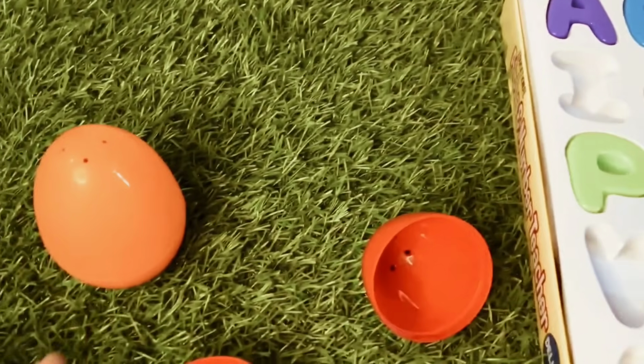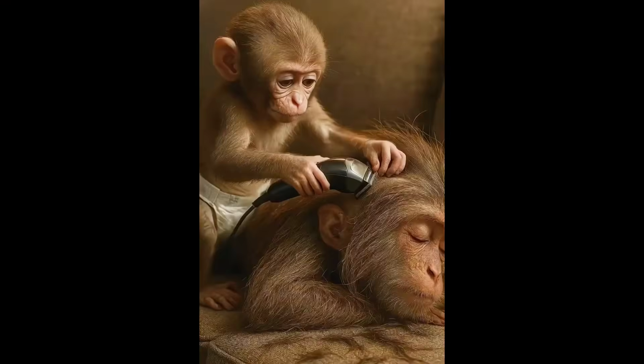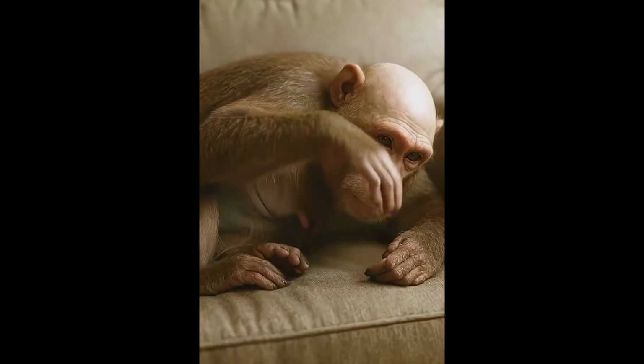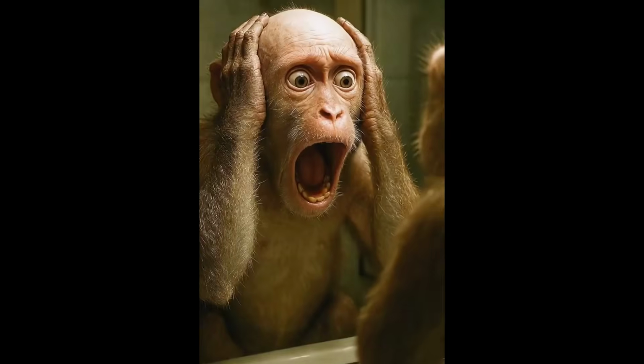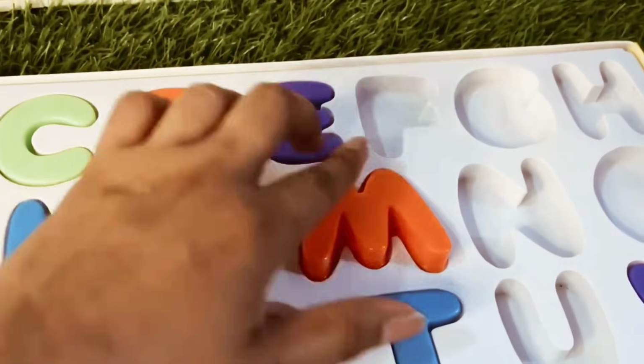Let's see what is inside here. We got letter M. M is for monkey. Let's put M right here.